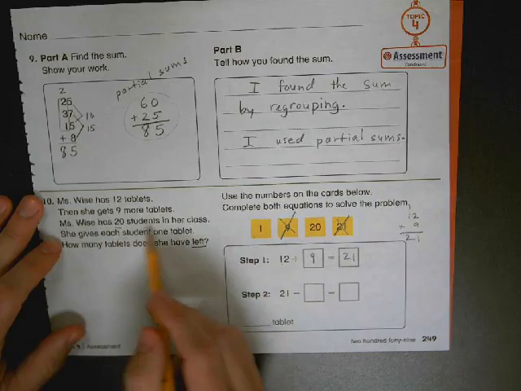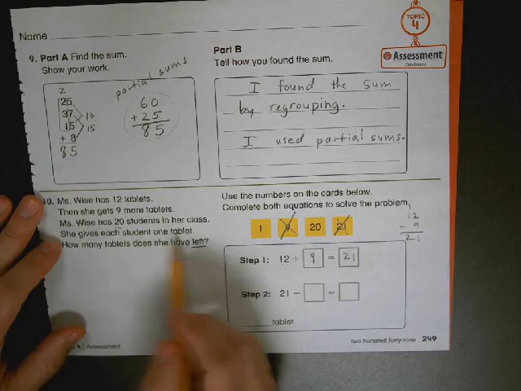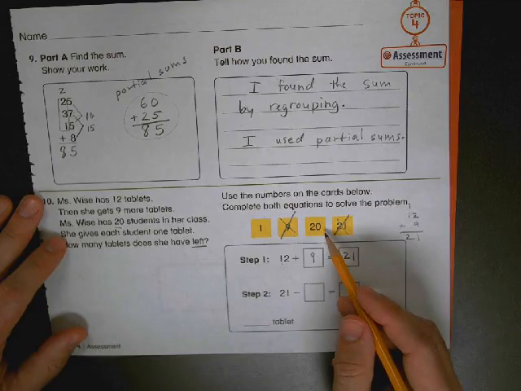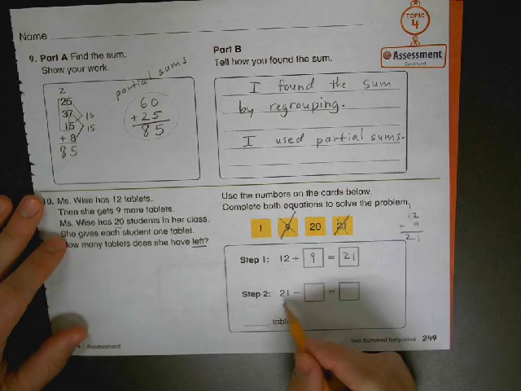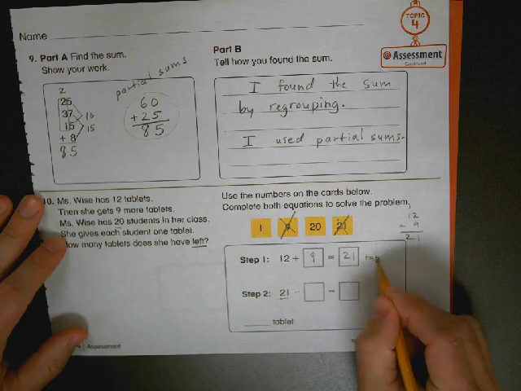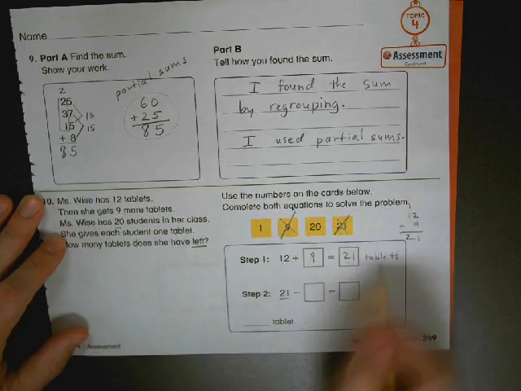Miss Y says 20 students in her class. She gives each student 1 tablet. How many tablets does she have left? Well, we want to know how many she has left. She has 21 tablets. That's what we've identified. These are your tablets, because she had 12 and 9. There's your tablets. She has 21 tablets.